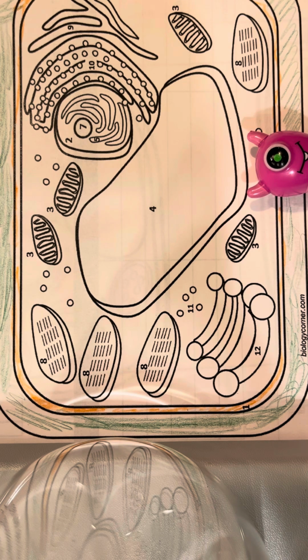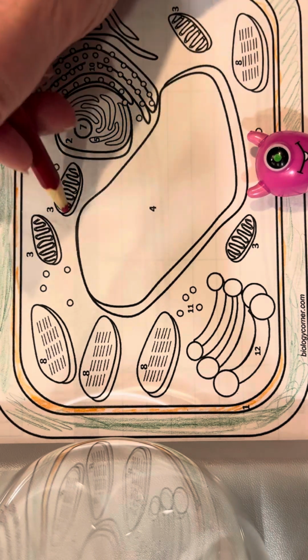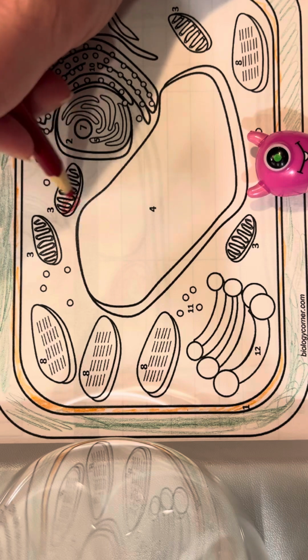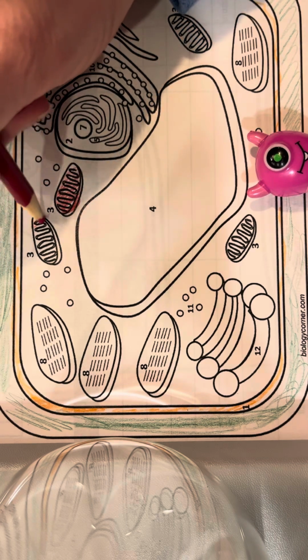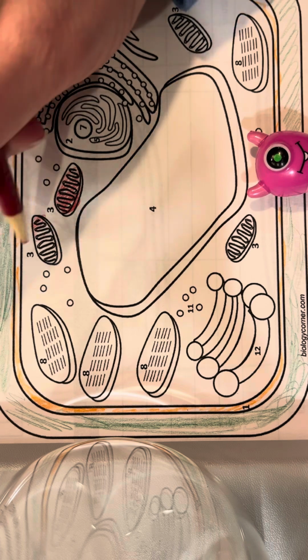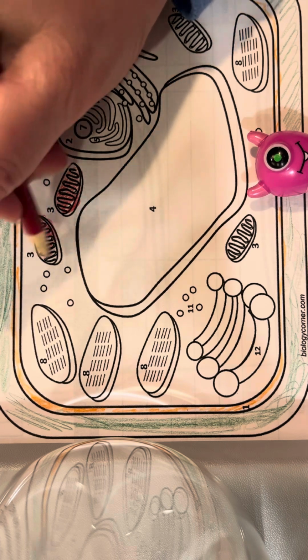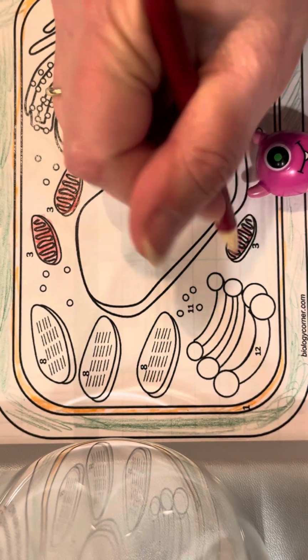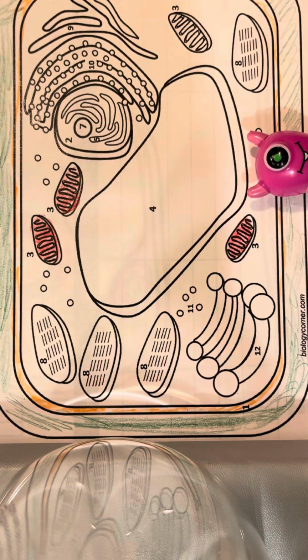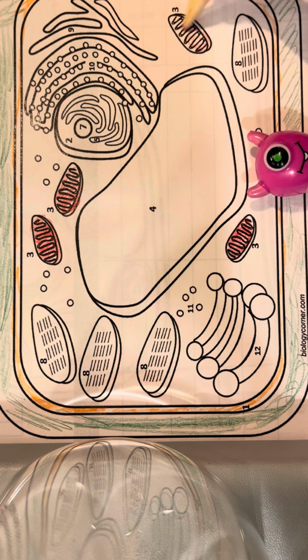Then we're going to go ahead and color number 3, which are the mitochondria. One thing that I think sometimes surprises students is that there are mitochondria inside of plant cells. But remember, we said all cells have a mitochondria. So that means that even the plant cells are going to have a mitochondria. Now, maybe I've gotten them all. Nope, one more over here on this side.